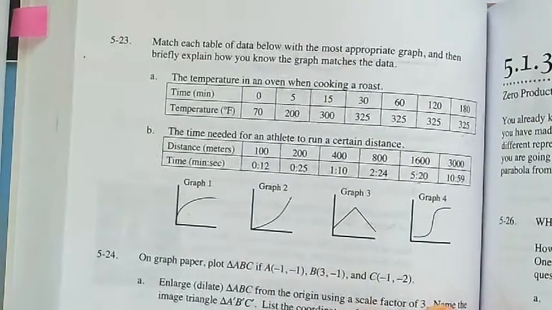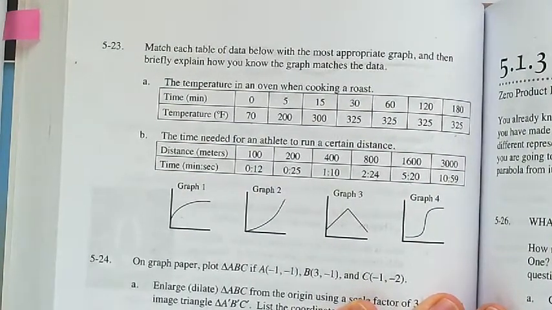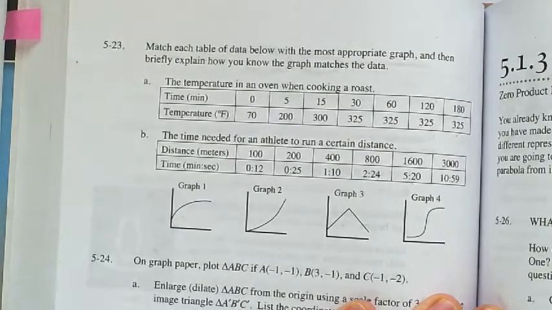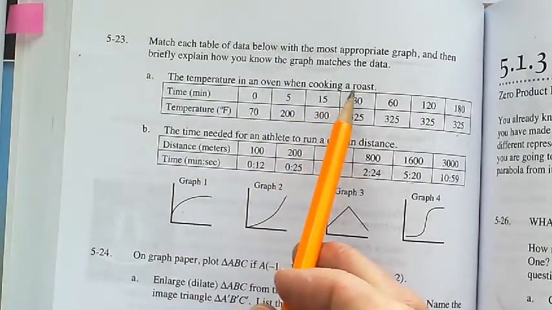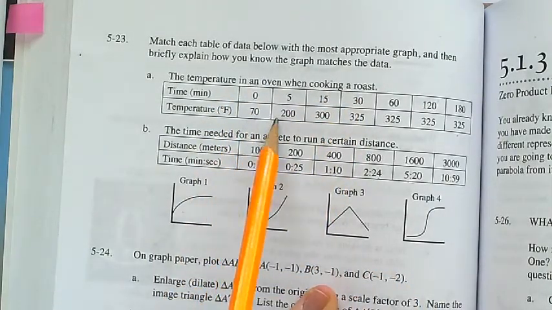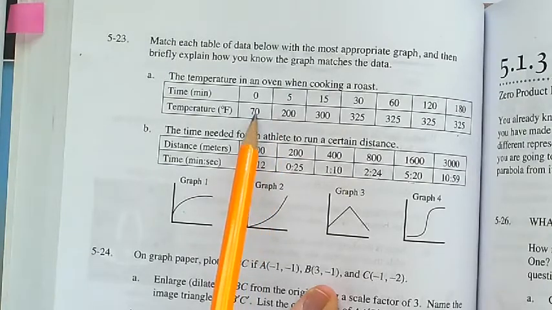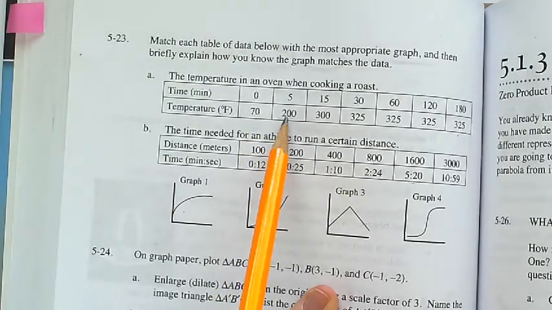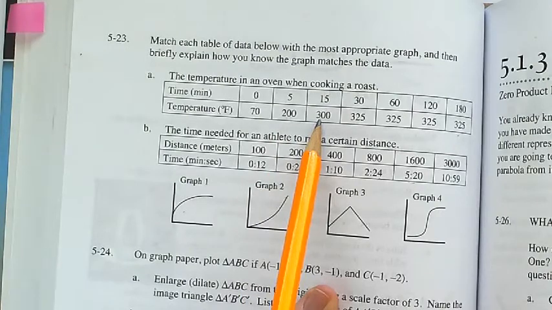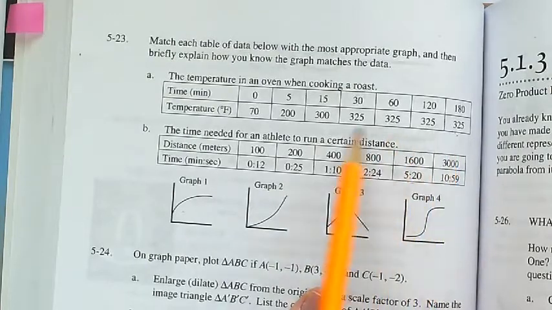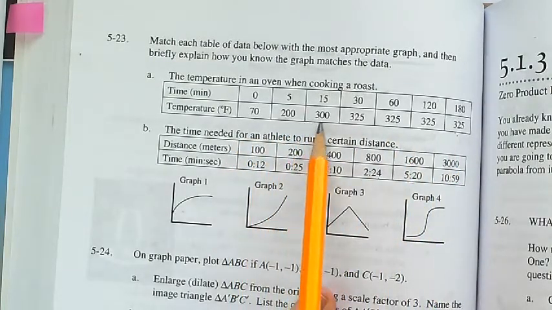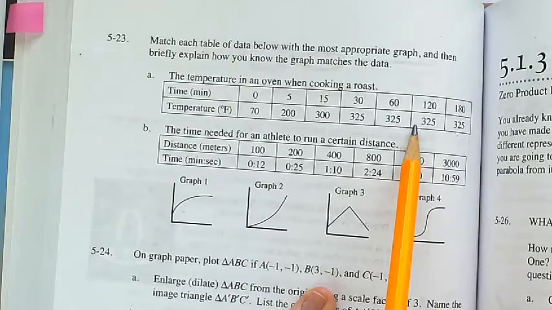Let's look at 523. Looks like we're going to be doing some matching. Match each table of data with the most appropriate graph and then briefly explain how you know the graph matches the data. Okay, so here we have a temperature in an oven when cooking a roast. So the temperature is increasing. In 5 minutes it goes from 70 degrees to 200 pretty quickly. Then it goes up to 300 in another 10 minutes. Then it levels off at 325. So we're looking for something that's increasing pretty quickly and then leveling off.